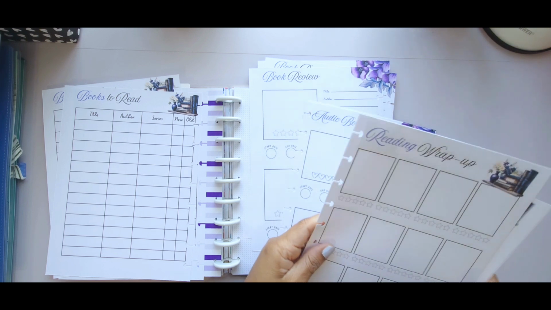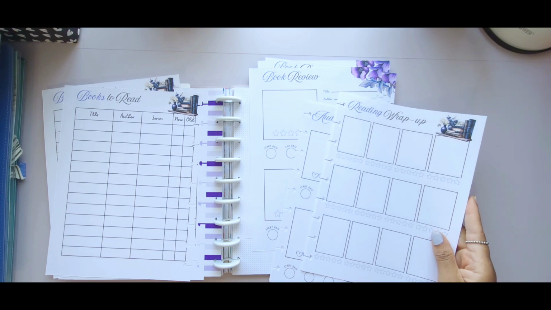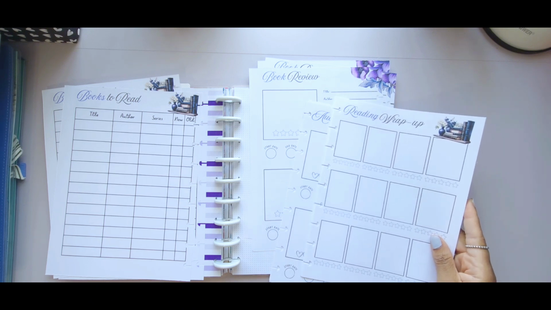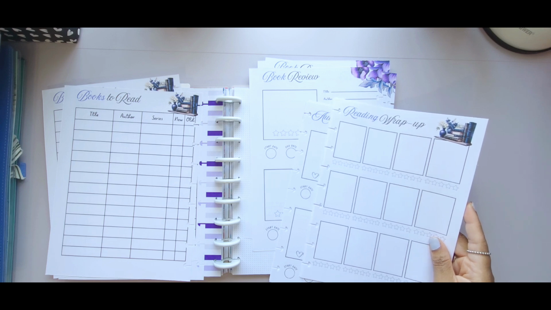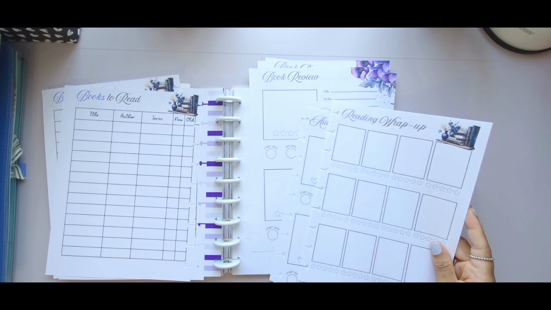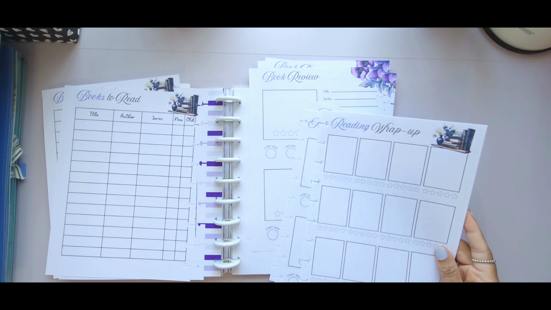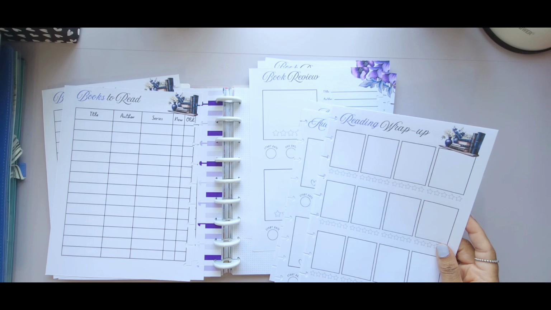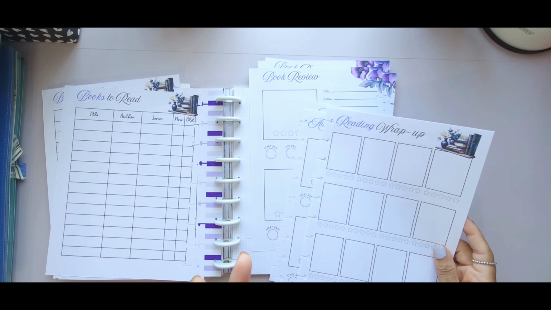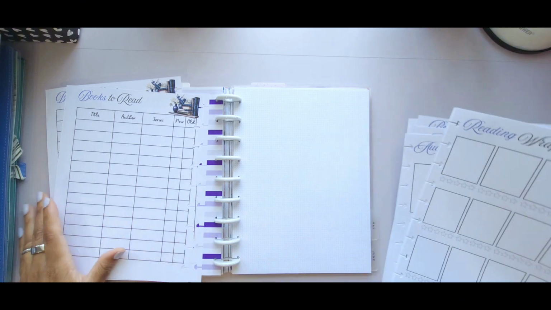And so then reading wrap up, this is an existing page. This is where I do my book ratings, select book ratings. I don't rate every single book that I read because I read a whole bunch of books, especially romance books. But the ones I really want to capture a rating for, I will put them here. So I just printed some extra so that I can put them in the back because as we go into a new quarter, I'm going to need extra. So let's go ahead and get that set up.